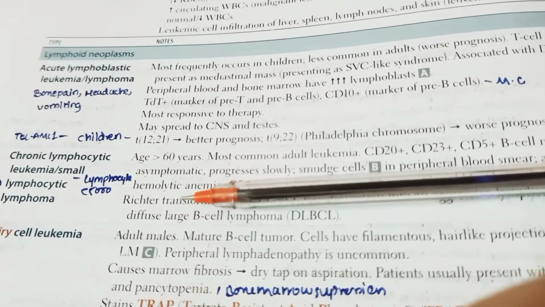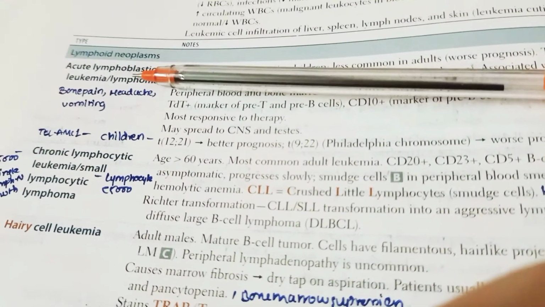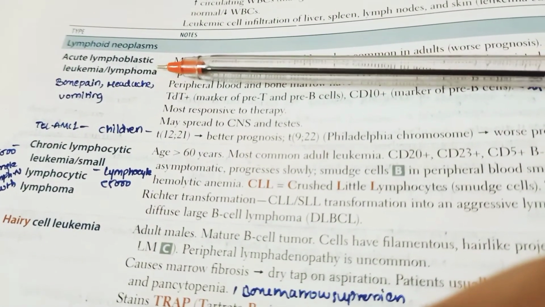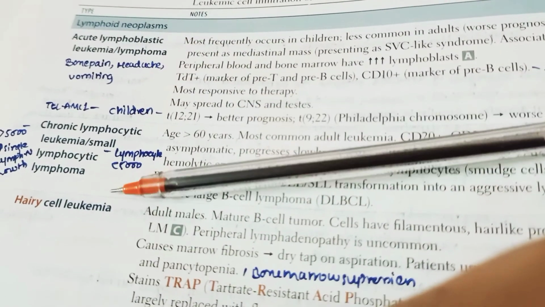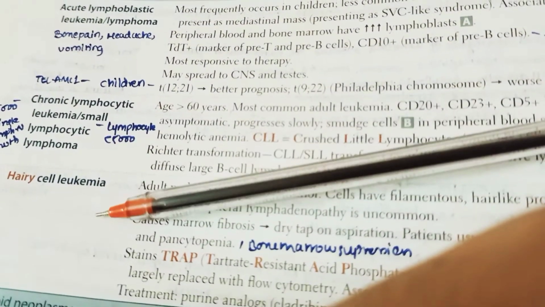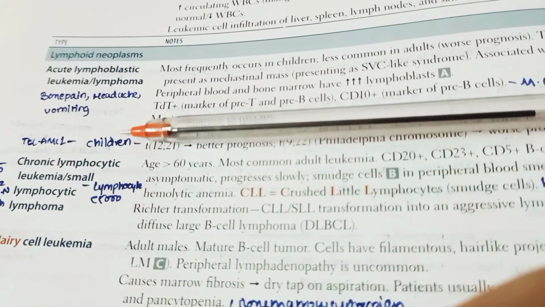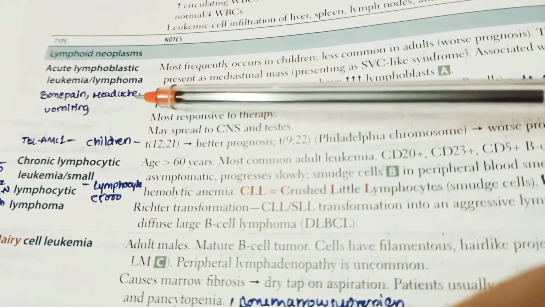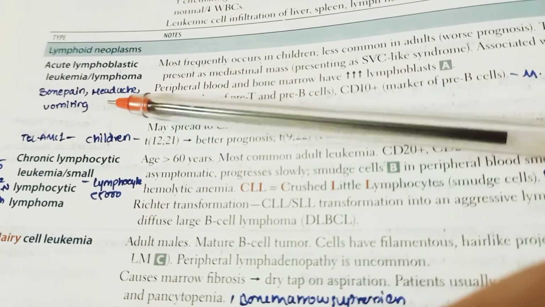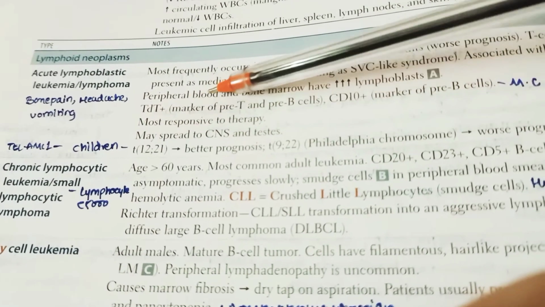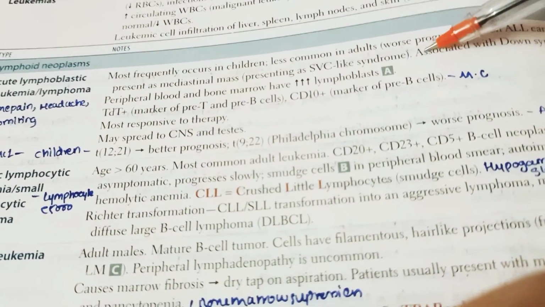Okay, so lymphoid neoplasms are acute lymphoblastic leukemia, chronic lymphocytic leukemia, hairy cell leukemia. Let me see this. So first is acute lymphoblastic leukemia or lymphoma. Actually it presents with bone pain, headache and vomiting. It is occurring mostly in children, less common in adults.